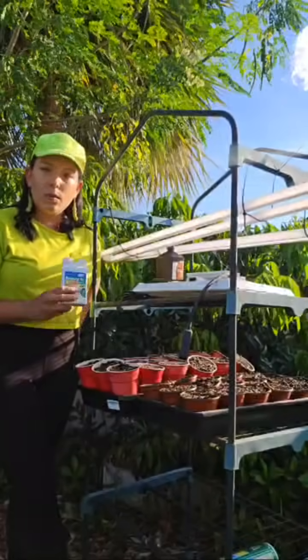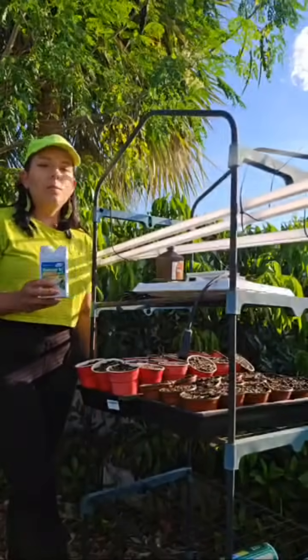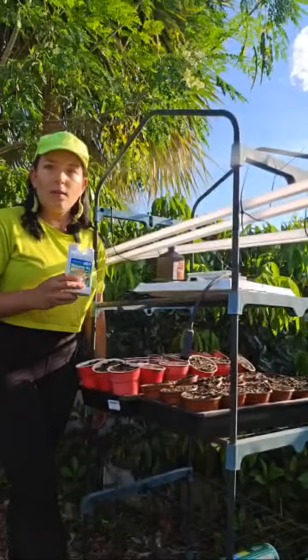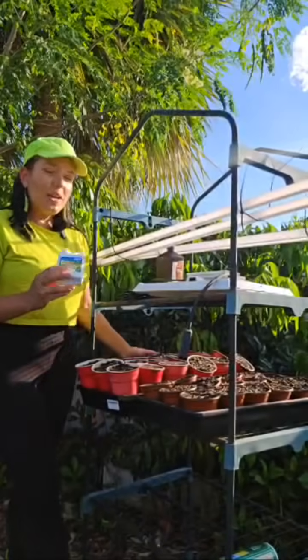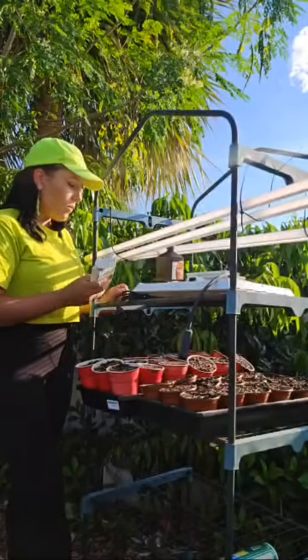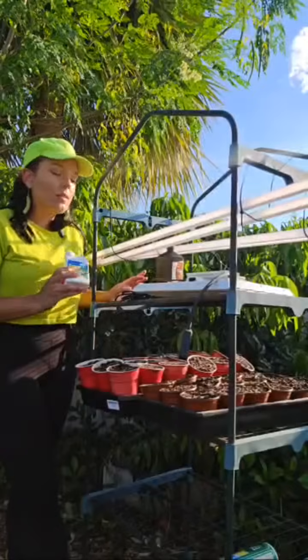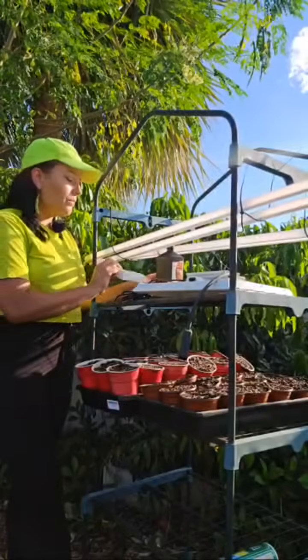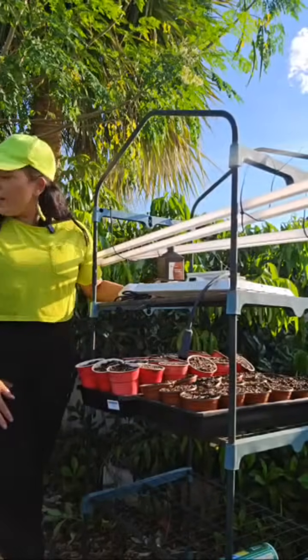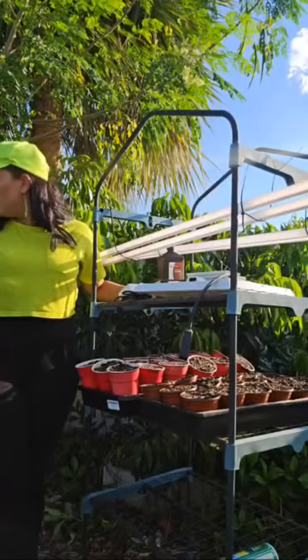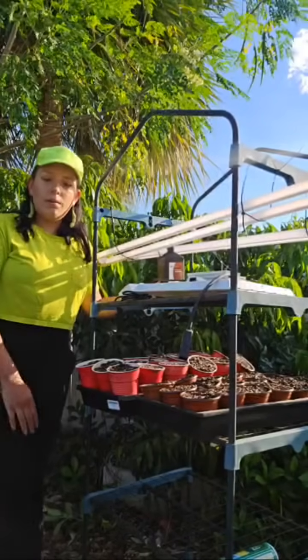Don't spray flowers with this stuff, and only spray the affected crops. Don't go spraying your entire garden. So be careful no matter what you're using, even if it's organic. But this is it. That's the only things that I use in my garden. So I think I've covered pretty much everything.